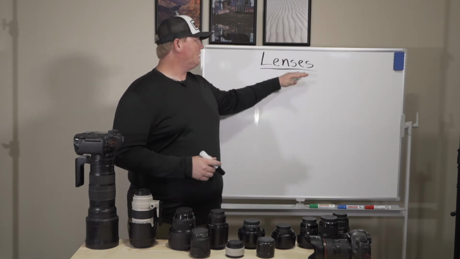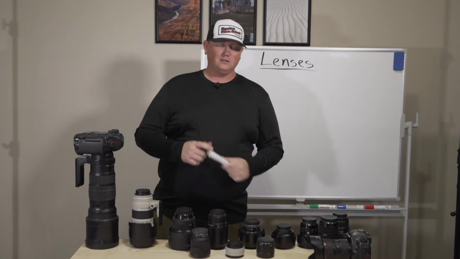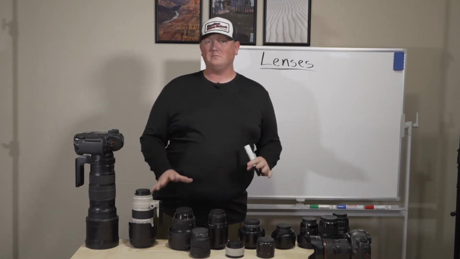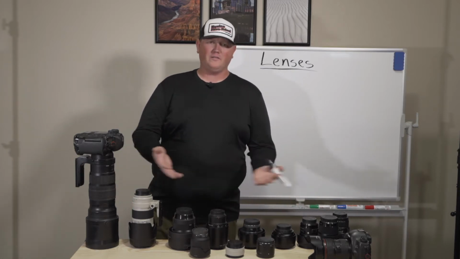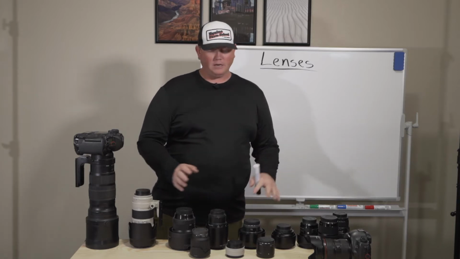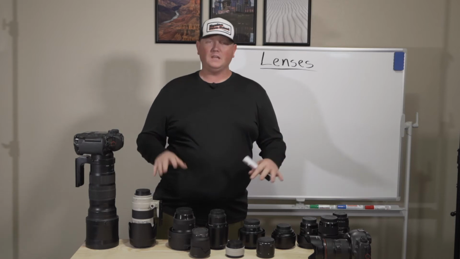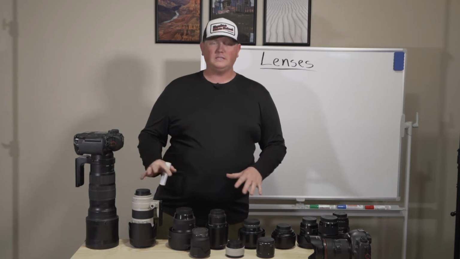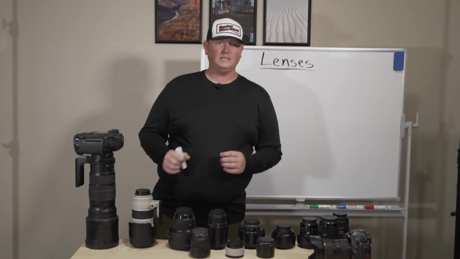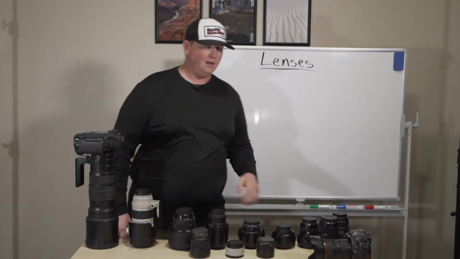Today we're going to talk about lenses. So as you can see, I've got a few of them in front of me. I didn't bring out everything, I don't have enough table space for that, but I'm bringing out a little selection of each that I've got. I think you're going to get the idea. There are some specialty lenses out there that I don't have yet, but I will one day.